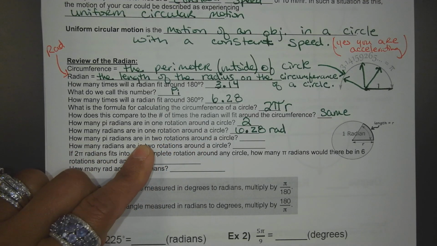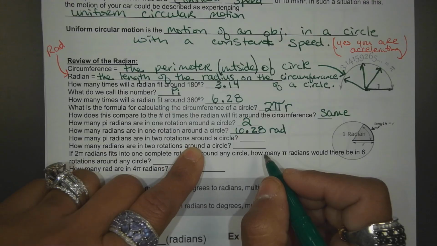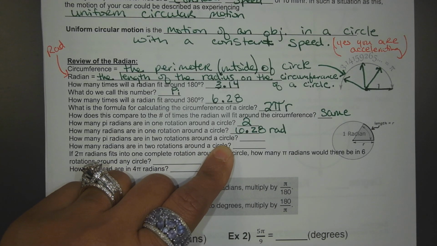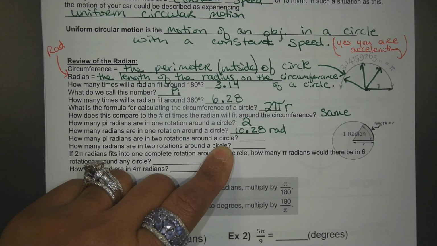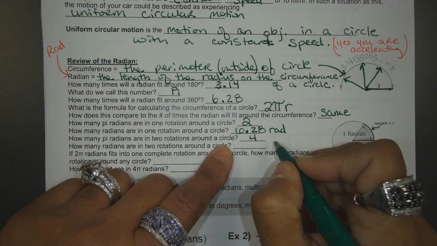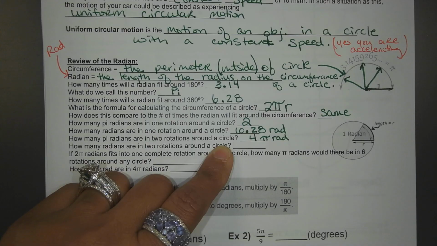How many pi rads are in 2 rotations around a circle? Hold up. I just said one rotation or one circle is 2 pi rads. So if I'm going to go around 2 rotations, then that's going to end up being 4 pi rads.